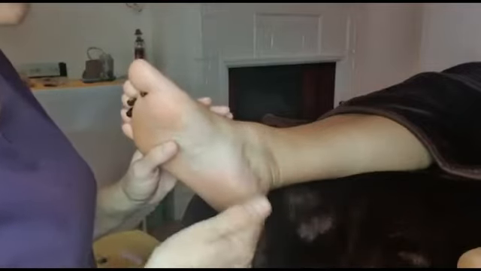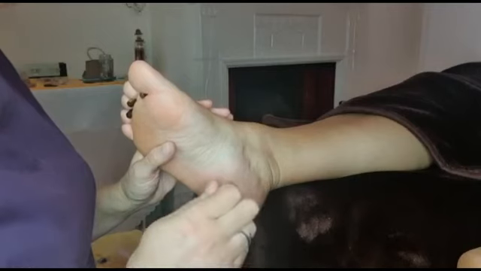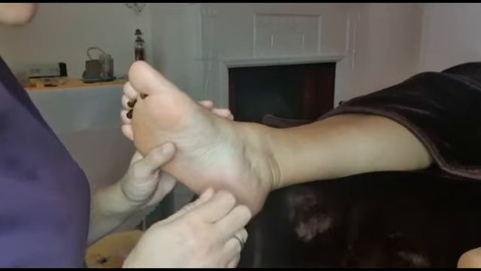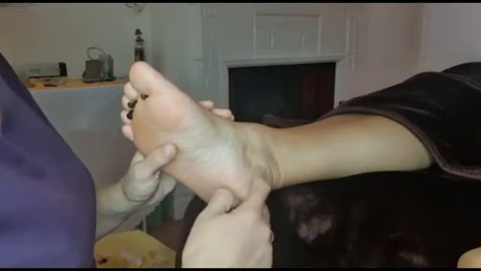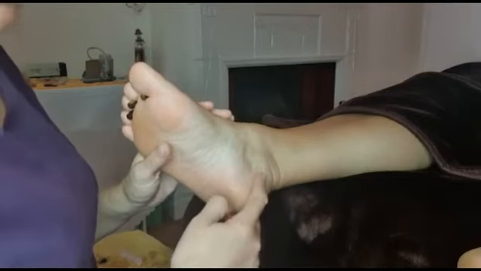Okay, now I'm going to show you using the red jasper. So as red is for the root chakra, the root chakra is associated with your sexual organs and your inner pelvis.